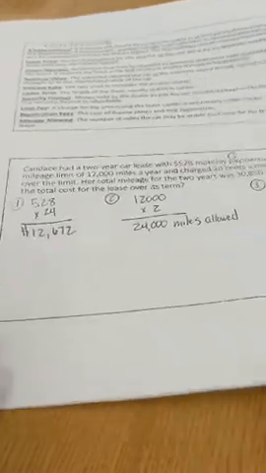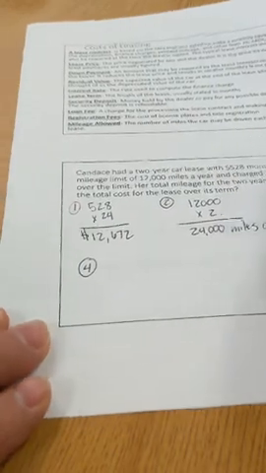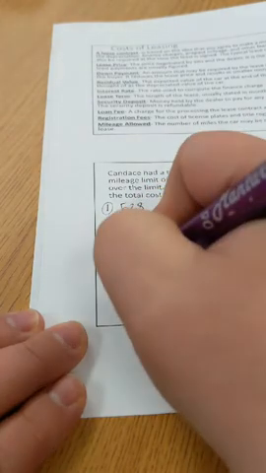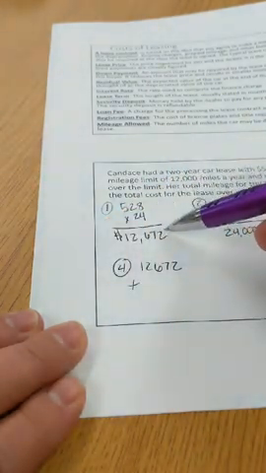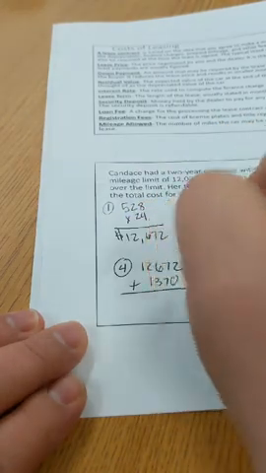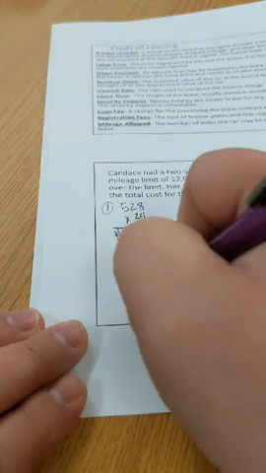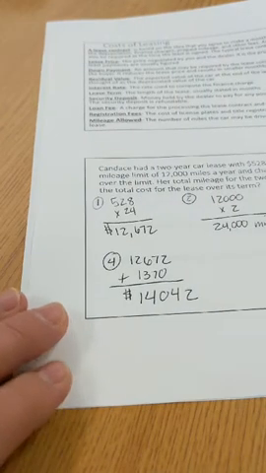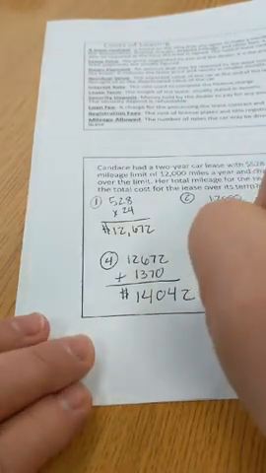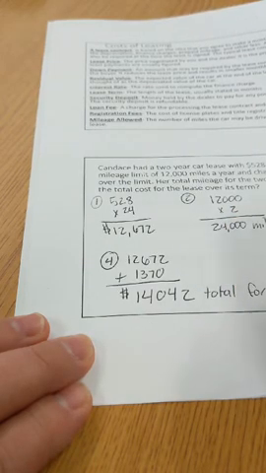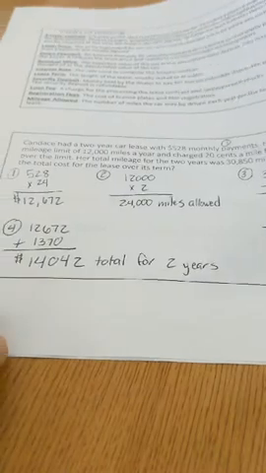So then the total would be the $12,672 for the lease, plus $1,370 for the miles over. So the total cost for the lease for 2 years is $14,042. Okay, so hopefully that makes sense.